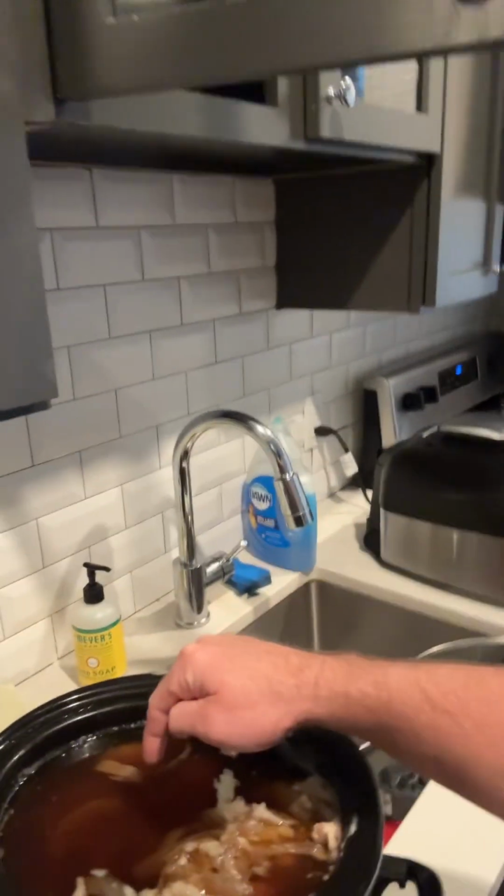So I'm skimming off that fat because I don't want any of that. I just want the beef that's in here, the lean meat from the roast. I'm going to trim the fat off, so I just have lean meat.